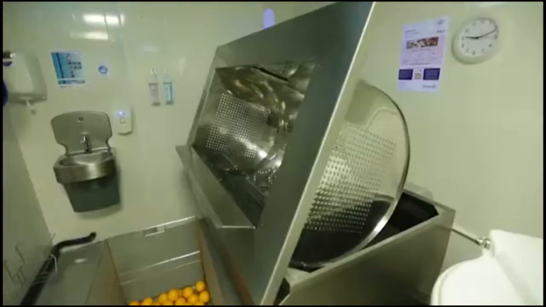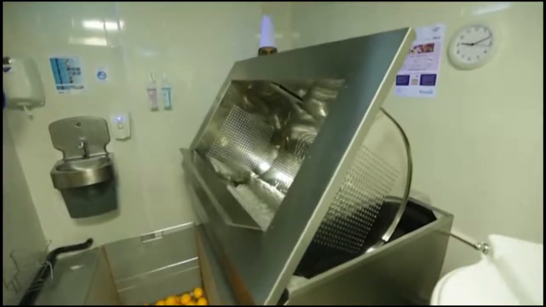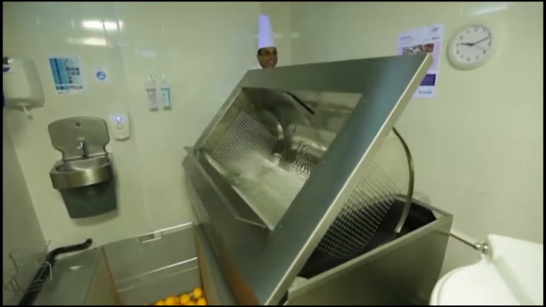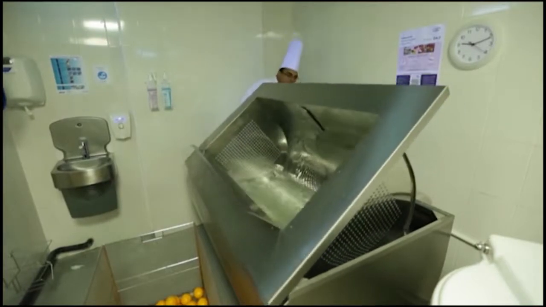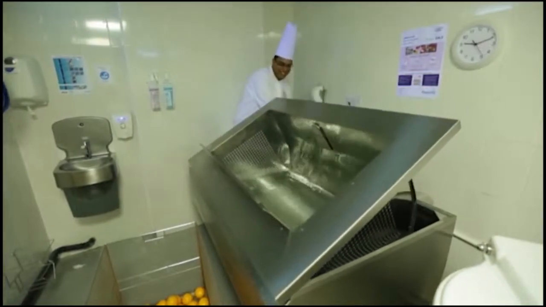By understanding these causes of food poisoning, you'll be able to better prevent them and to keep your guests and yourself happy and healthy while working in the kitchen.